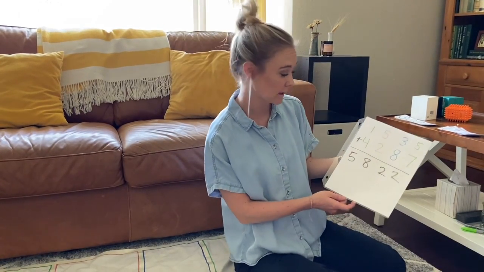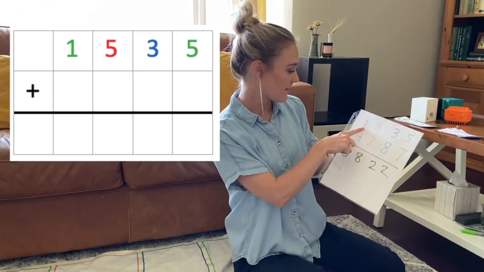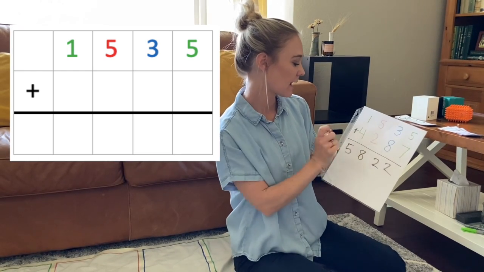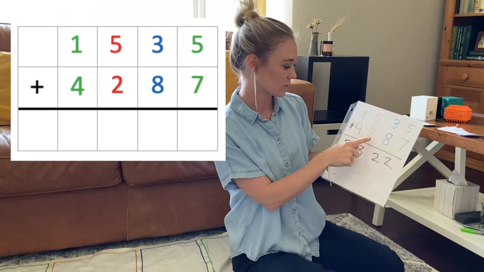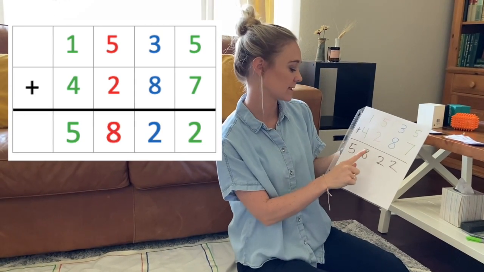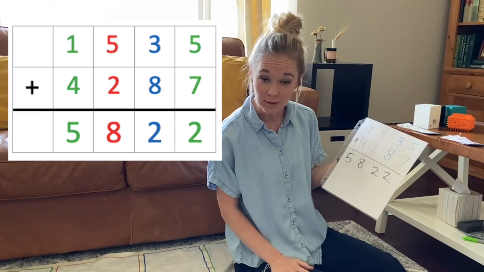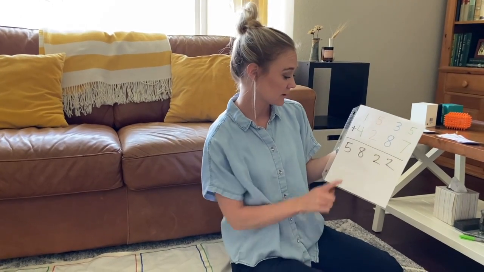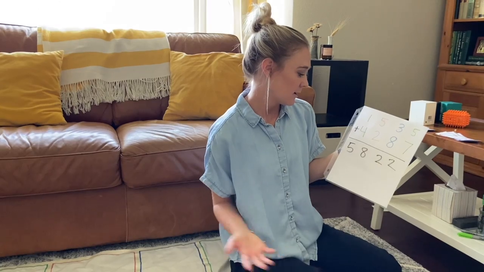This was a really tricky math problem. So 1,535 plus 4,287 equals 5,822. We had to do a lot of exchanging to find that answer.